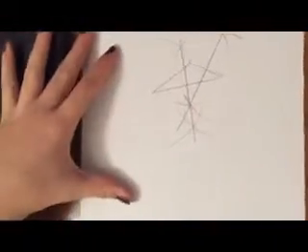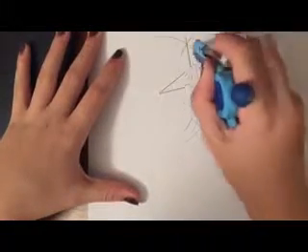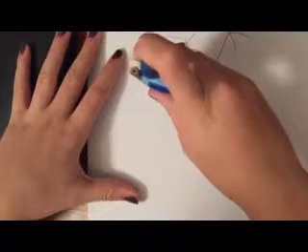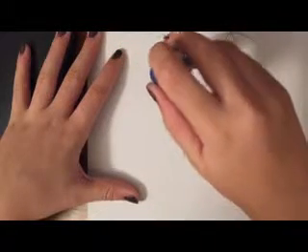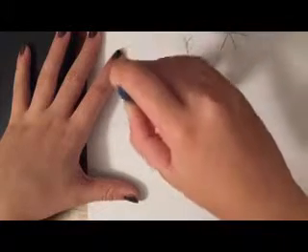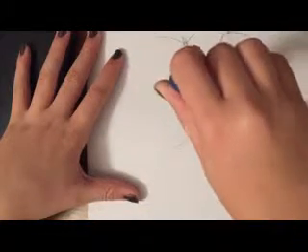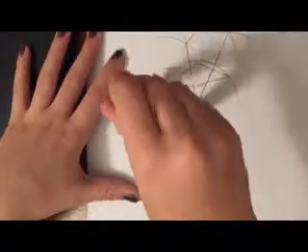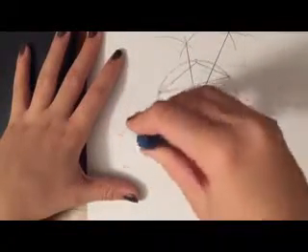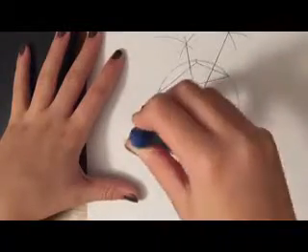Put your needle where the two perpendicular lines intersect. At any given point, they should be the same distance away from that intersection. Now, keeping the needle on that point, make a circle. As you can see, the triangle only touches the circle three times.